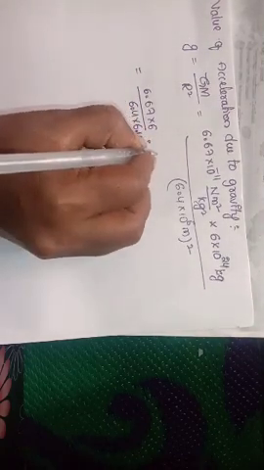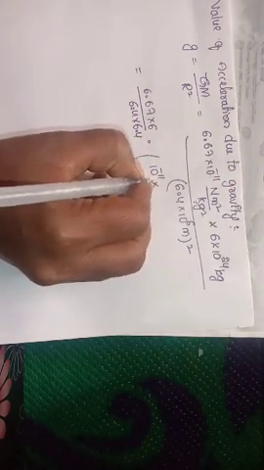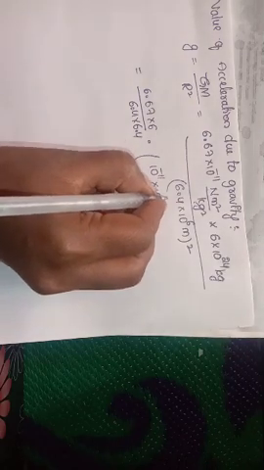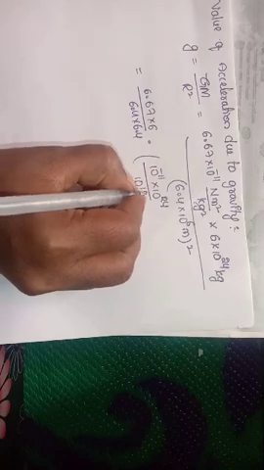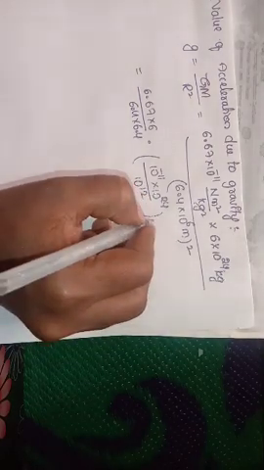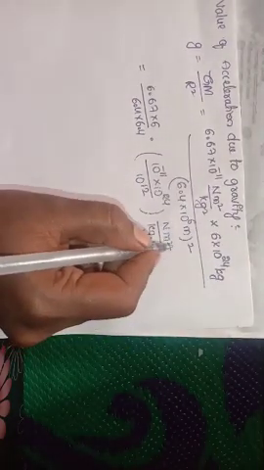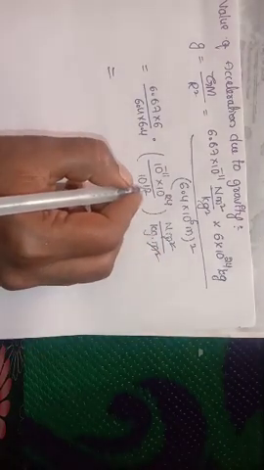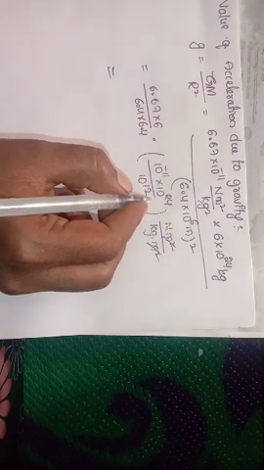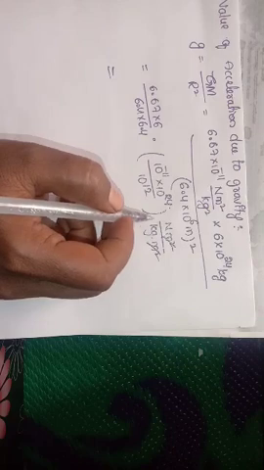Okay, so I'm writing the 10 powers in a bracket: 10 power minus 11 into 10 to the power of 24 by 10 to the power of 12. Here the units are Newton meter square by kg meter square, so the kg and meter square cancel. Next, this 10 power 12 plus 12: if I bring these two to the numerator, it will become minus 24 minus 12.